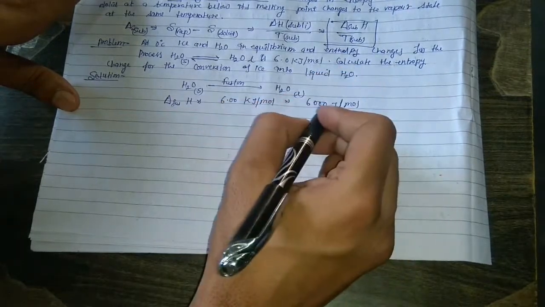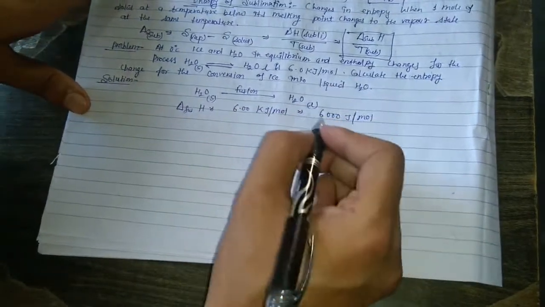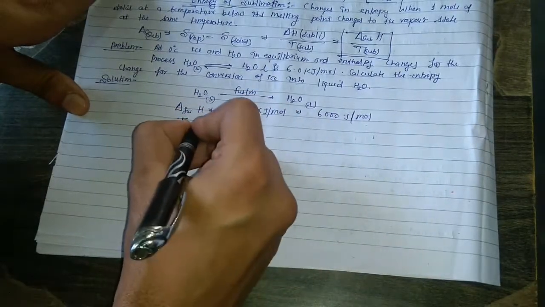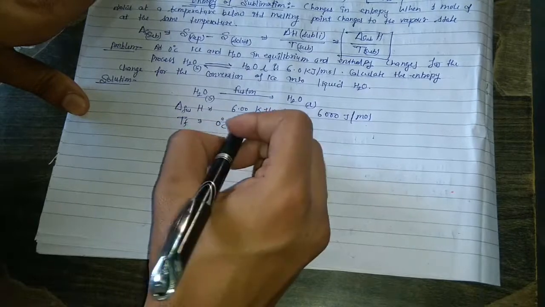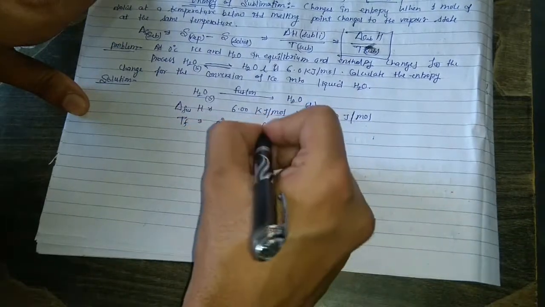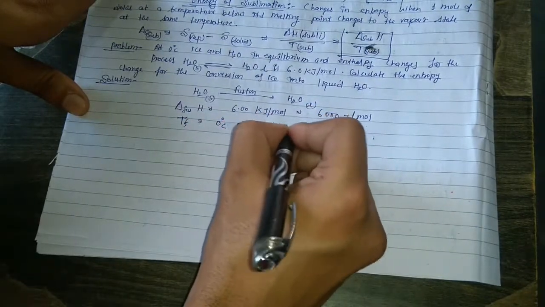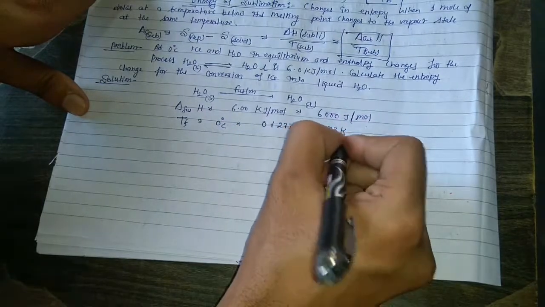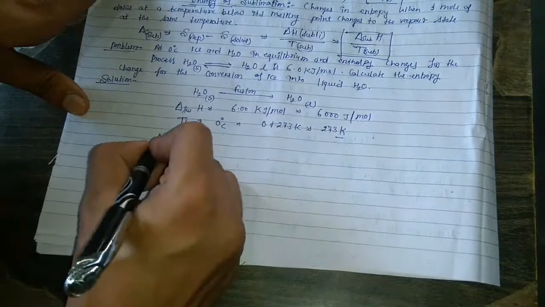Okay, kilojoule has been converted into joule. So the fusion temperature is 0 degrees Celsius, so 0 plus 273, we have 273 Kelvin absolute.